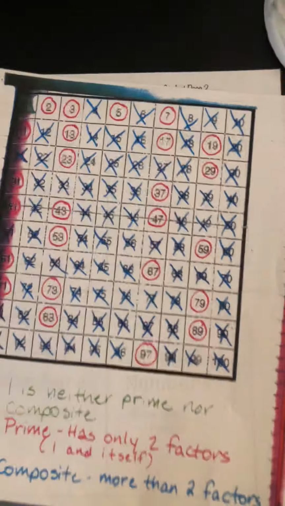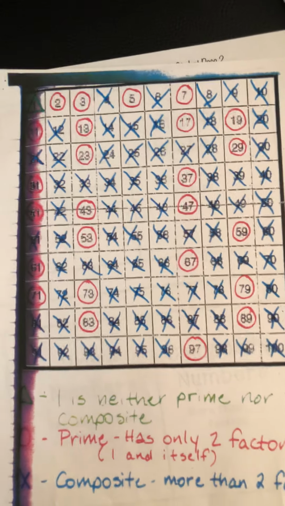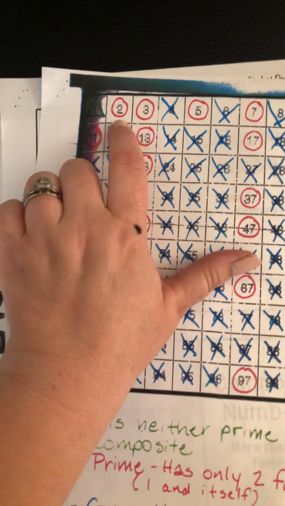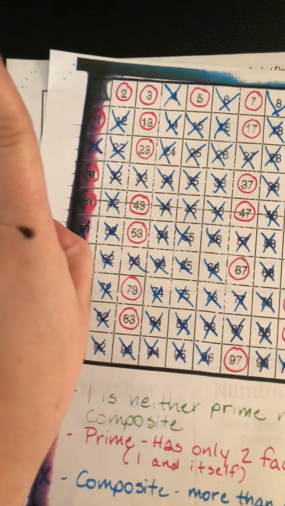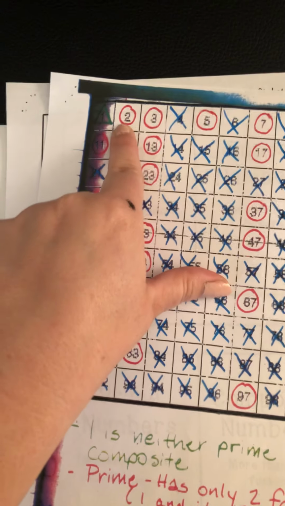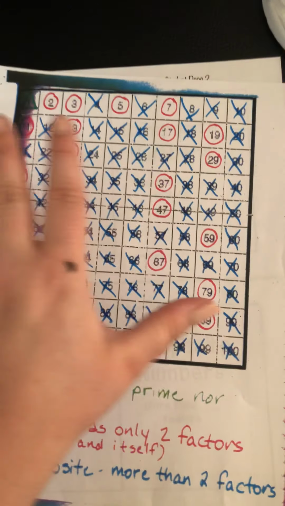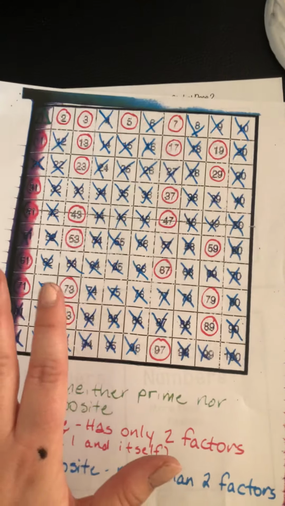So let's look at this chart right here. We have some prime numbers and some composite numbers. And we have the numbers right here circled that are prime. So that means that you can only multiply 1 by itself. When I say by itself, that means its own number. So you can see a good amount, not all of it, but out of 100, the ones that are circled are prime.